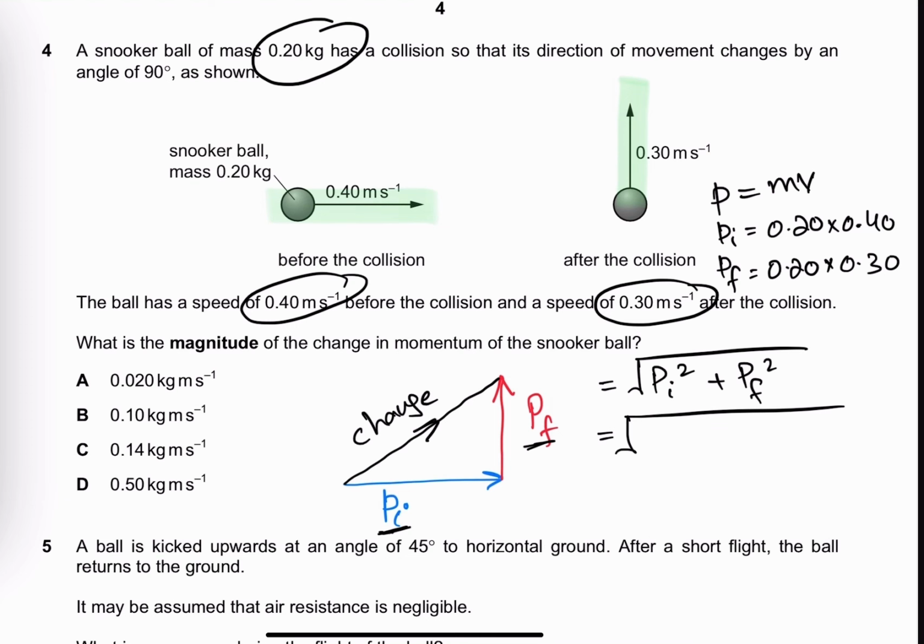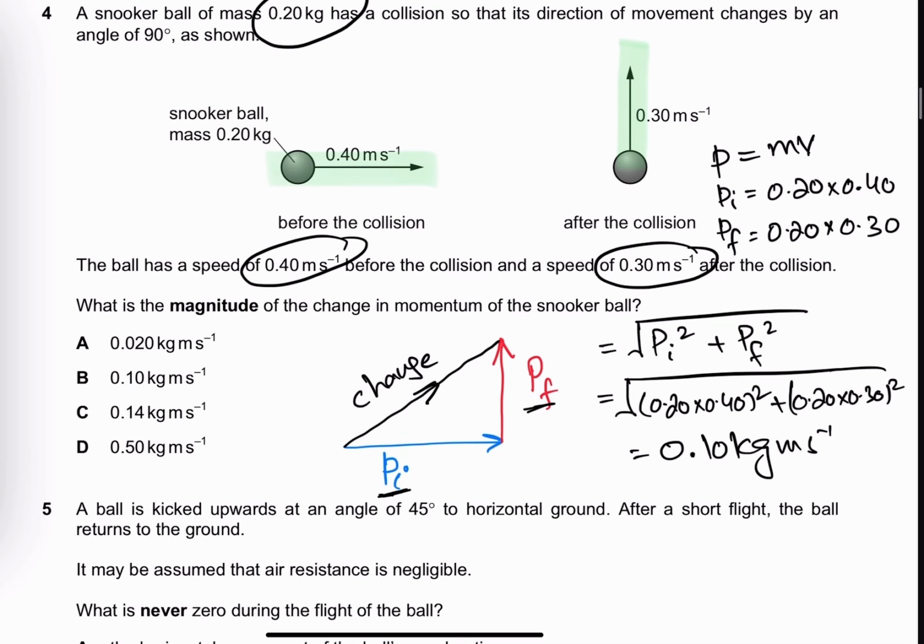So applying this here, 0.20 into 0.40 square plus 0.20 into 0.30 square will give you 0.10 kg meter per second. That is the change in momentum. So it's option B, the right one.